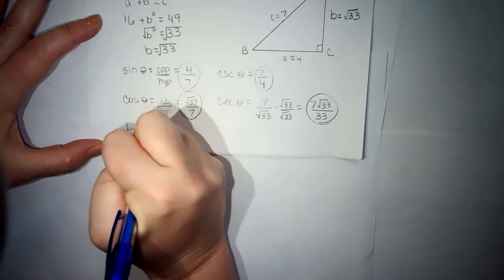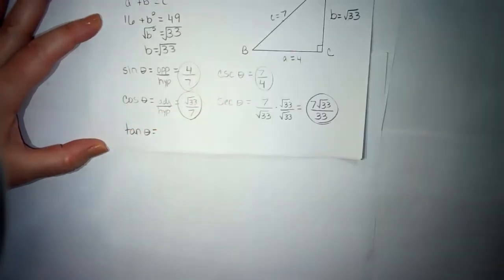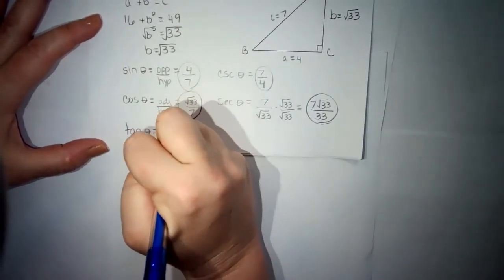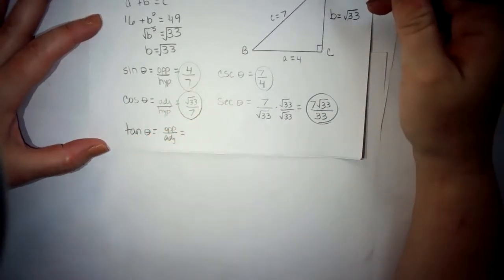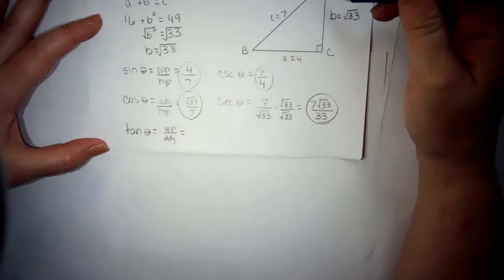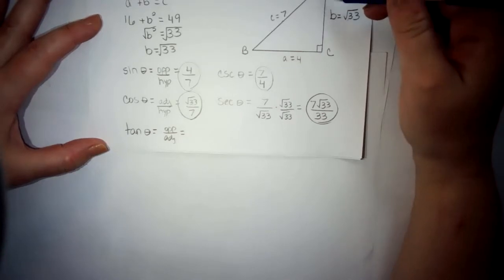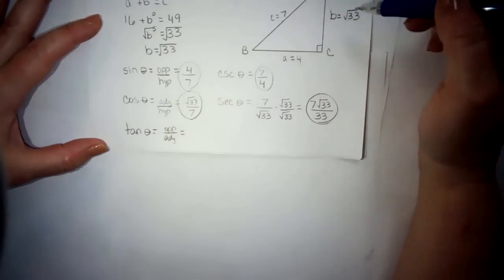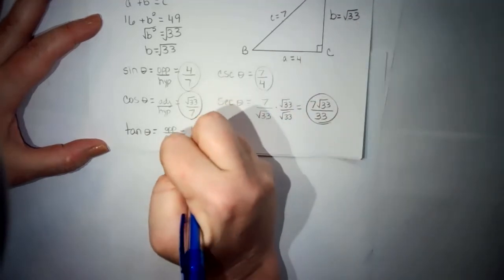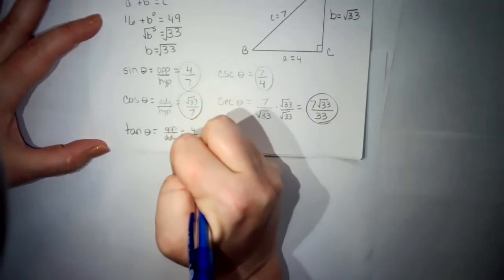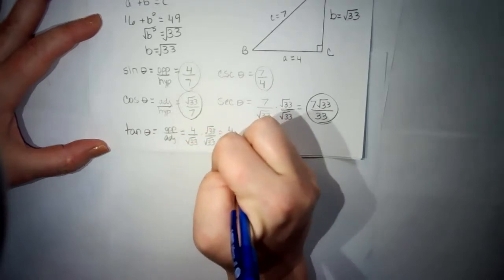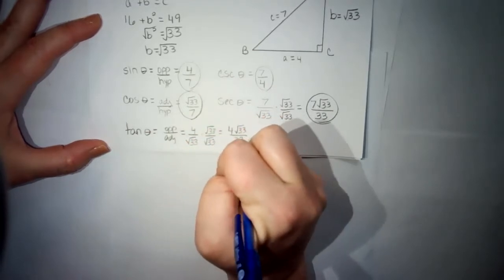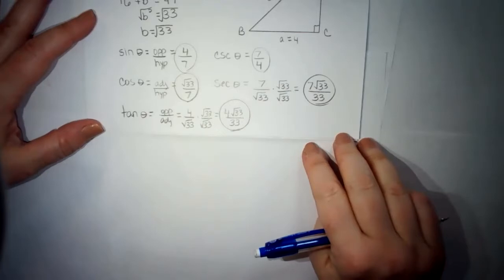Okay. All right. Last but not least is the TOA in the back, which is tan is opposite over adjacent. Okay. Remember, you're sitting here. You got to go back into your theta because opposite and adjacent are relative terms. It depends on where you're sitting. I'm sitting here. So my opposite is 4. My adjacent is root of 33. He needs to be rationalized. That's going to be 4 root of 33 over 33.